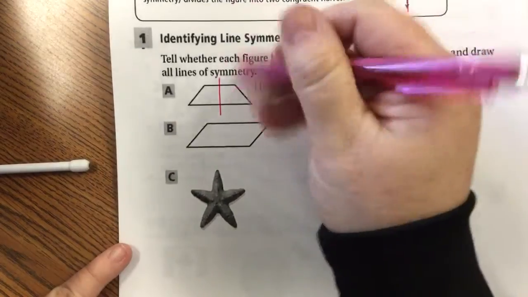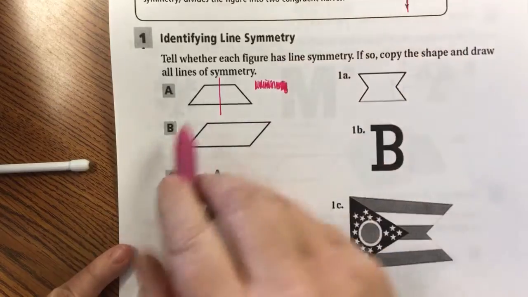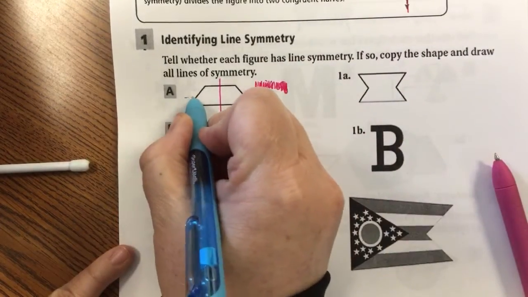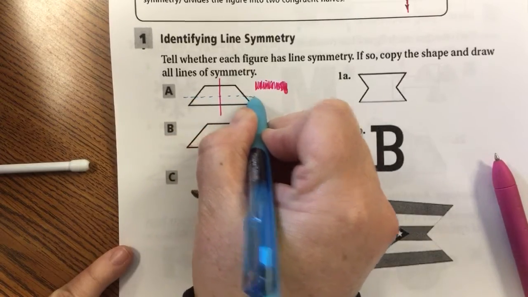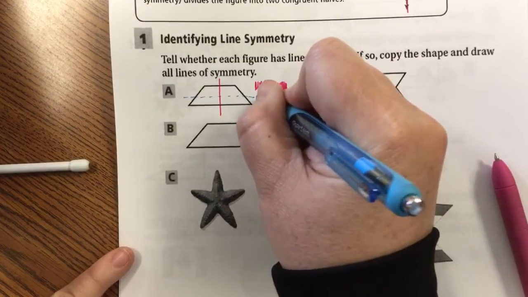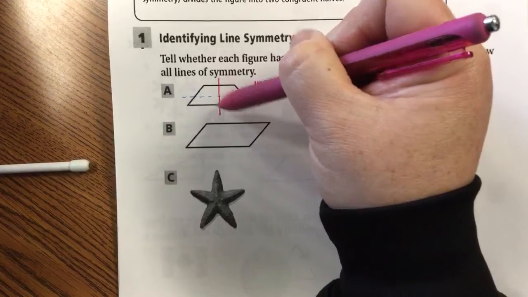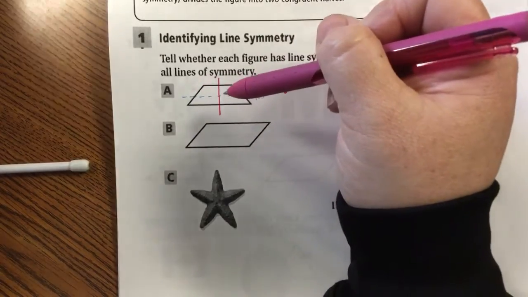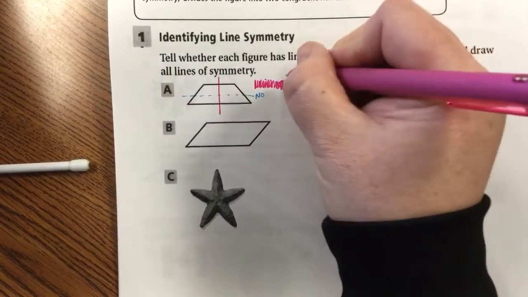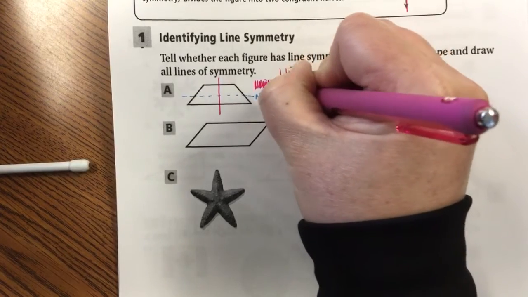So let's look at this very first one. We're going to see if it has line symmetry. If I was to try cutting it in half like this, would that match up perfectly? Well, no, it's not going to match up. But if I cut it in half down the middle, my left and my right side will match up perfectly. So I would have one line of symmetry.